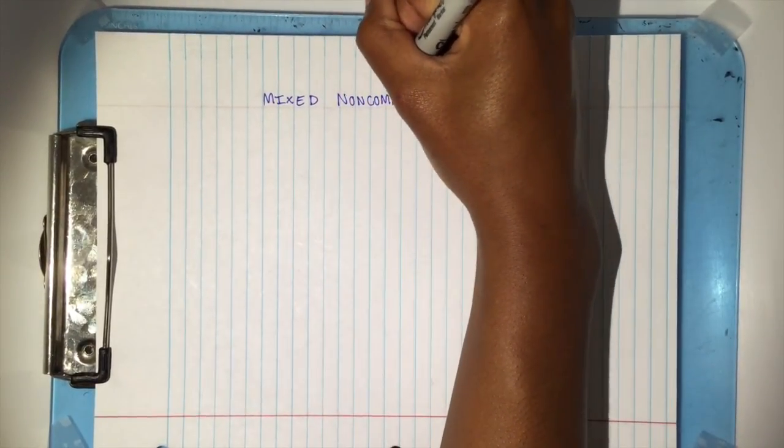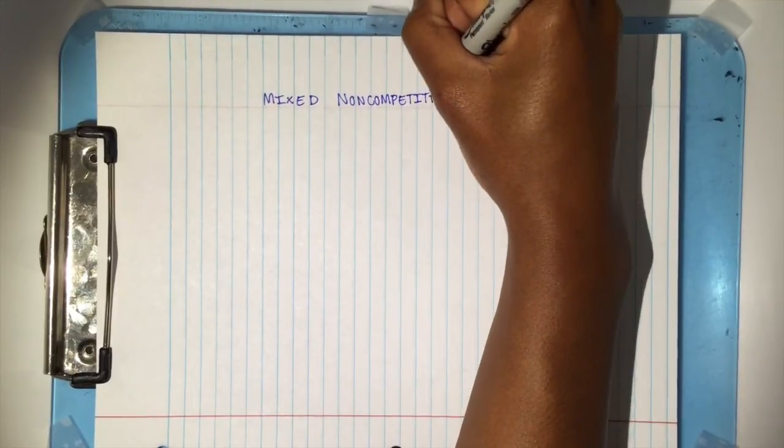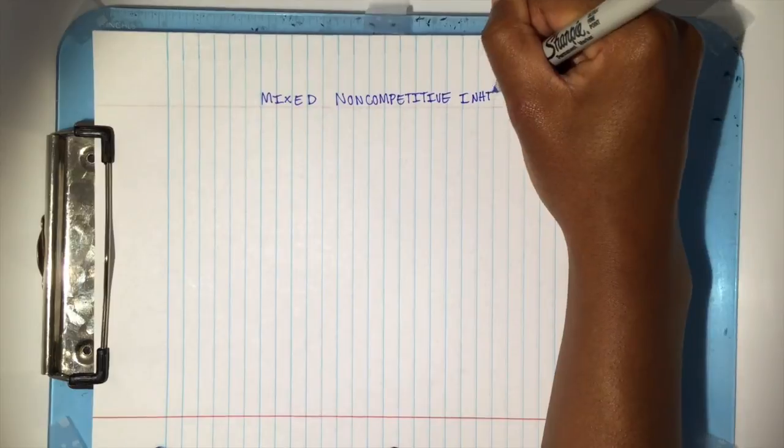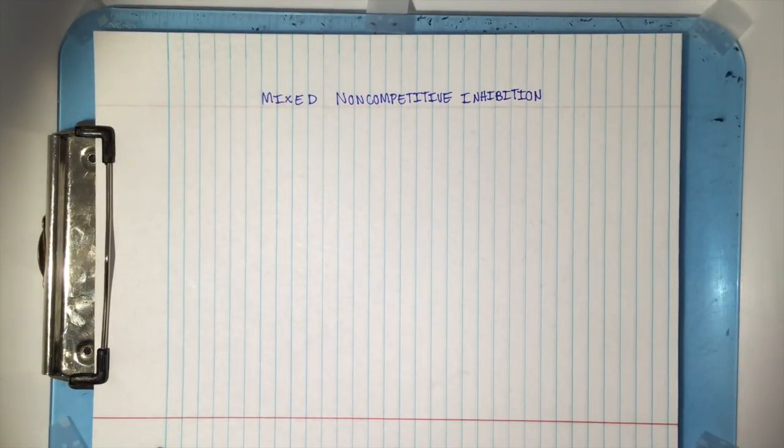Okay, so now we're going to switch over to one of the more challenging types of inhibition, which is mixed noncompetitive inhibition. And so, there are some key things that you should know about mixed noncompetitive.